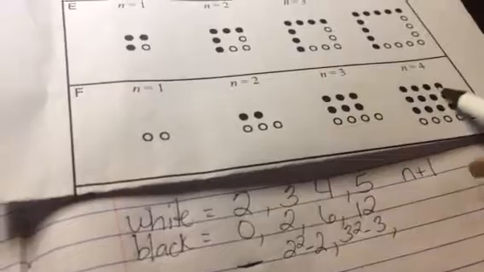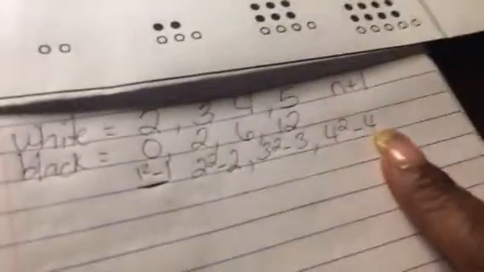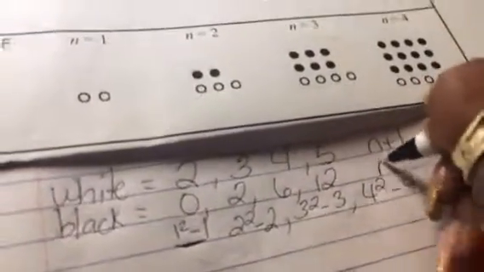And then to get 12 here, I could say 4 squared, and then I have to subtract 4. So I could say 4 squared, subtract 4. Because if I go back and subtract these numbers, I should get a 2 here. So if I follow this same pattern, I should end up with a 1 squared minus 1 to end up with a 0. So it looks like my pattern for the black would be n squared minus n.